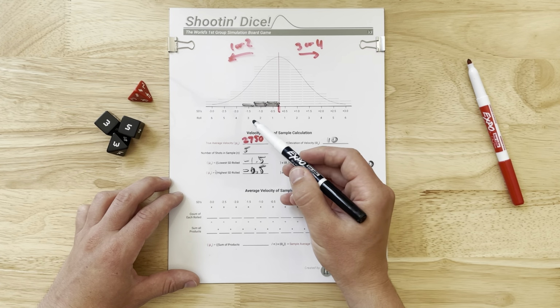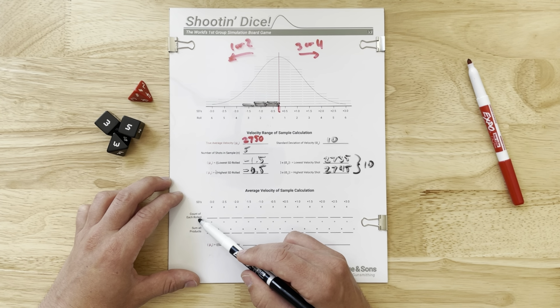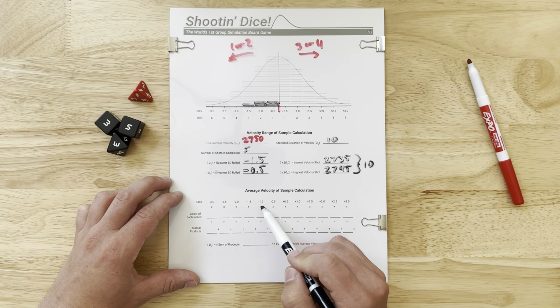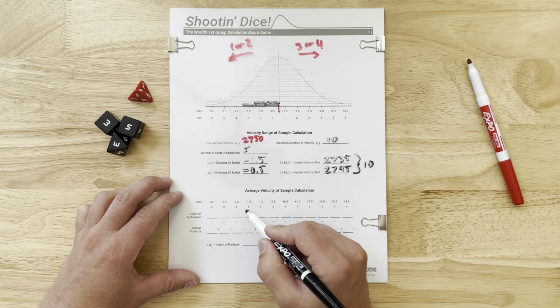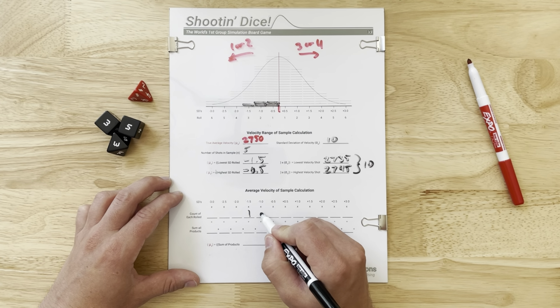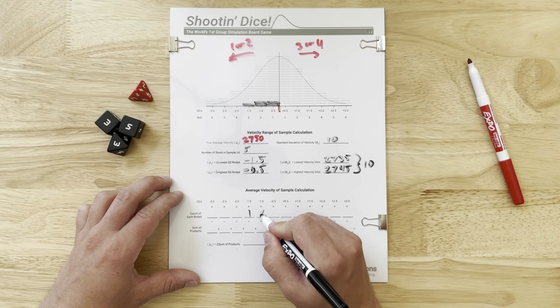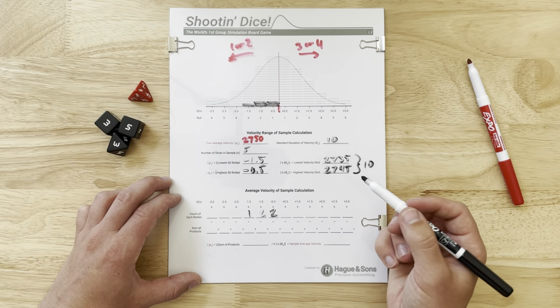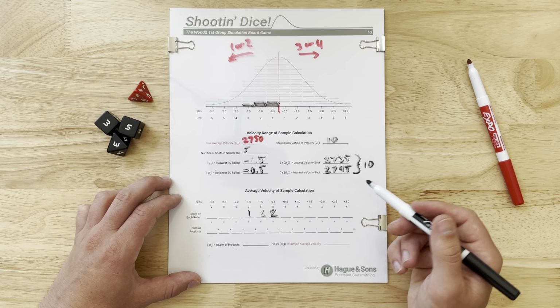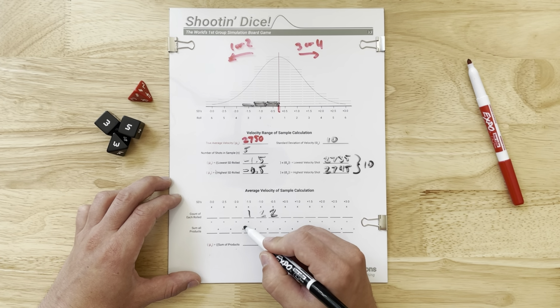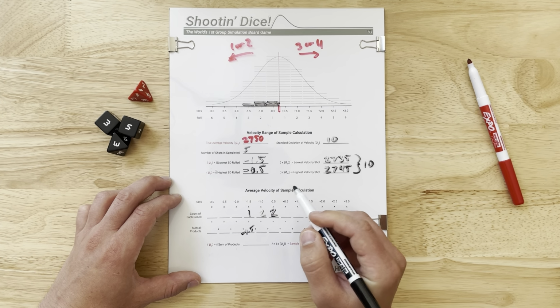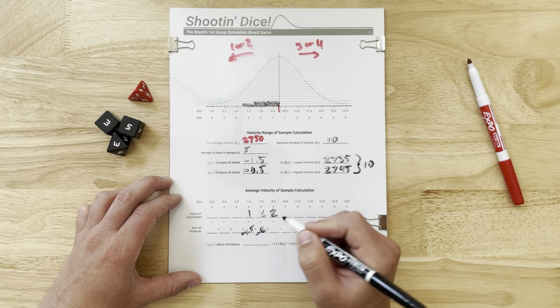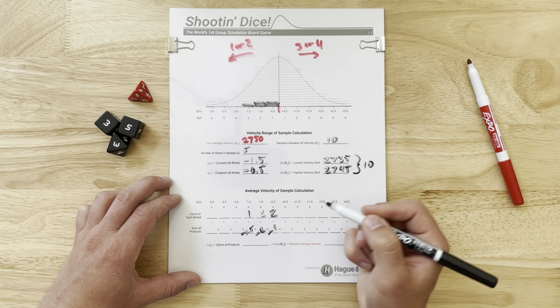So by taking the count of each of the standard deviations rolled, so at negative 1.5 we had 1, at negative 1 we had 2, and at negative 0.5 we had 2 again, for a total of 5. If we multiply these, we get negative 1.5 here, negative 2, and negative 1.